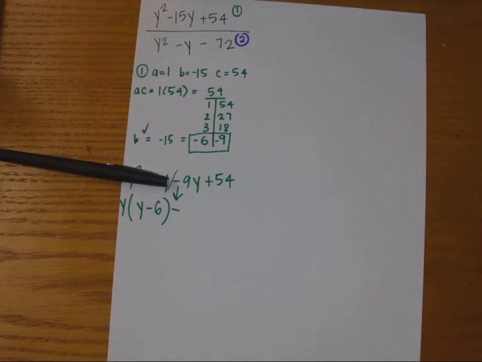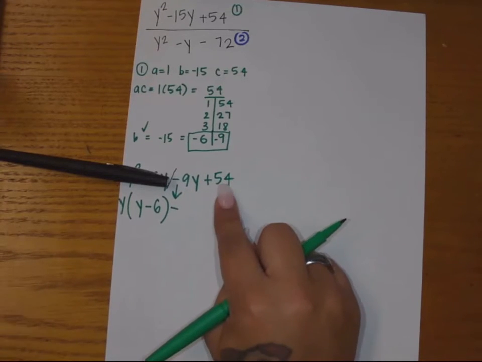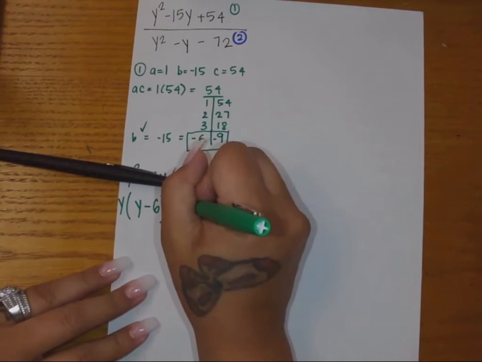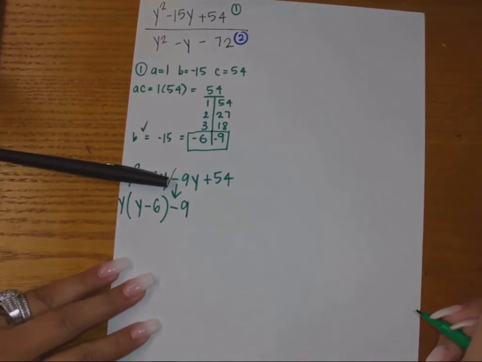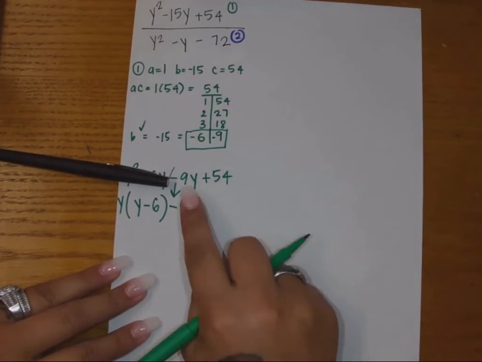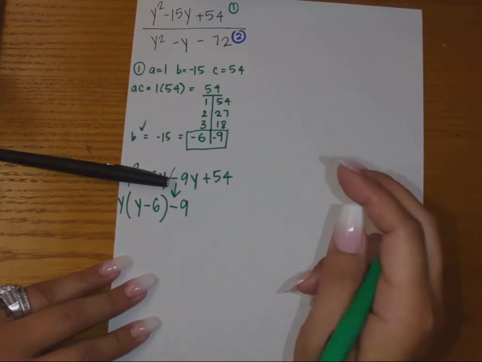If you look at the coefficients, I have 9 and I have 54. So what is the largest number that can divide both of those equally? Well, I know 9 can divide 9, and I know 9 can divide 54. So that would be the largest number that divides both of them. I'm concerned about the greatest common factor. So do they have a y in common? They don't. So that can't be pulled out.